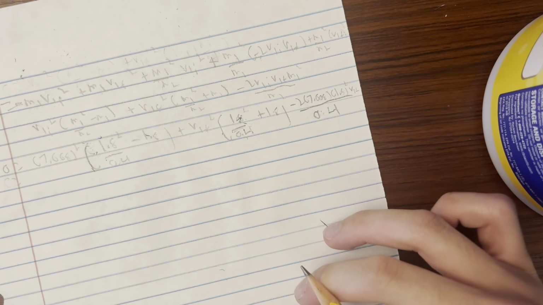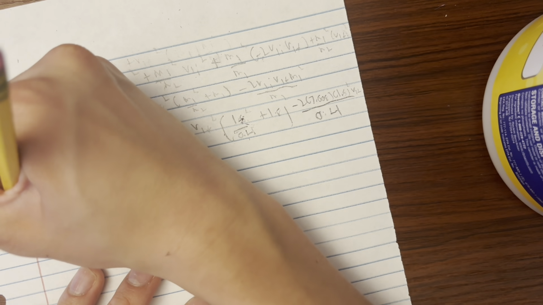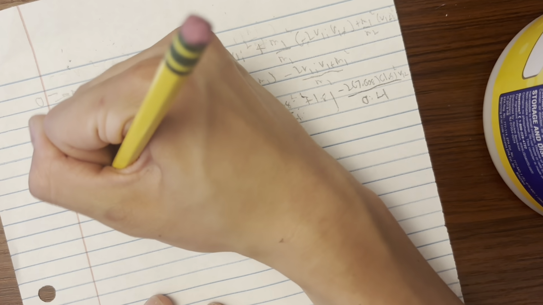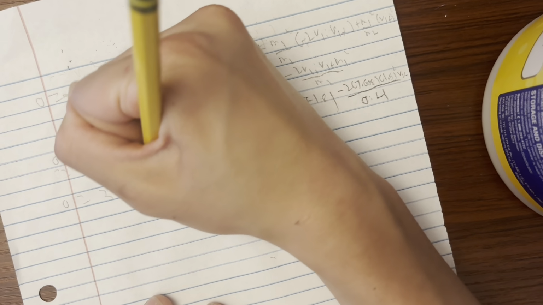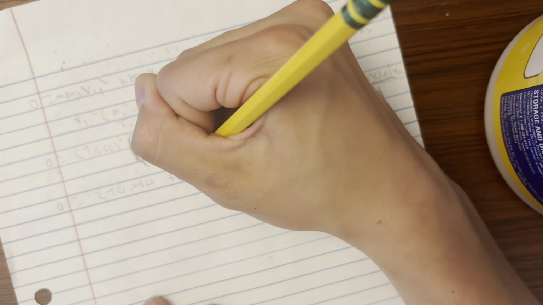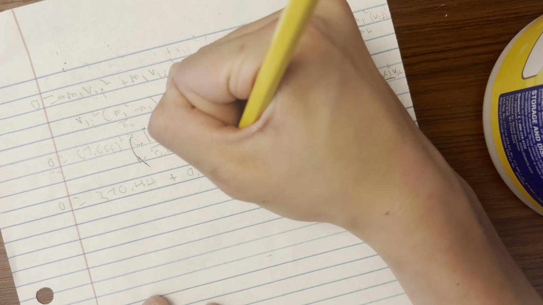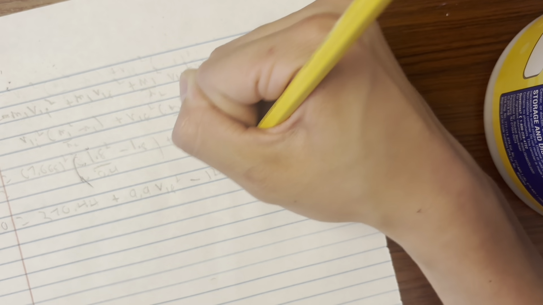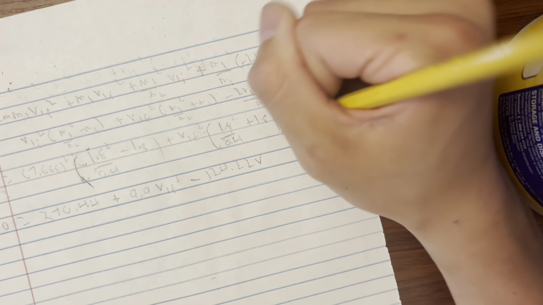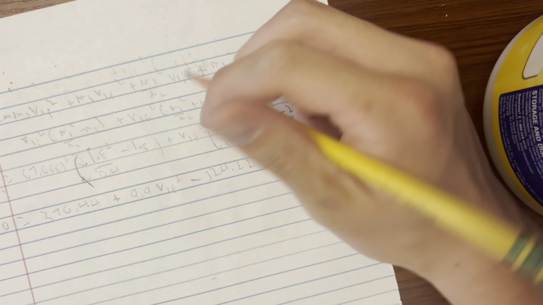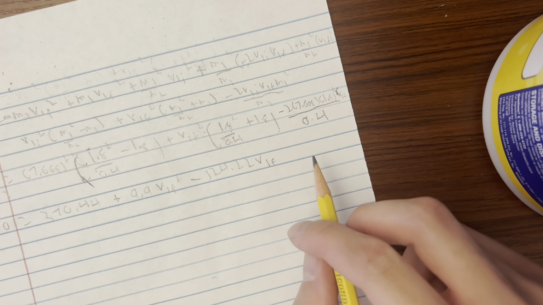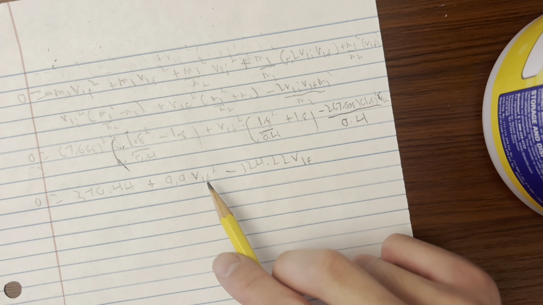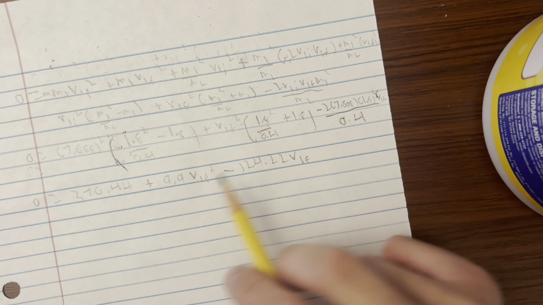And then you can simplify this, so this becomes 370.44 plus 9.9 V1F squared minus 124.22 V1F. What we notice here is that this is in the form of a quadratic, because we have a singular variable V1F, and it's squared.